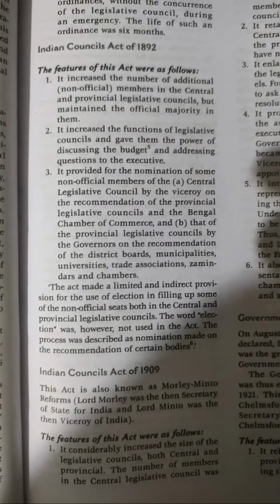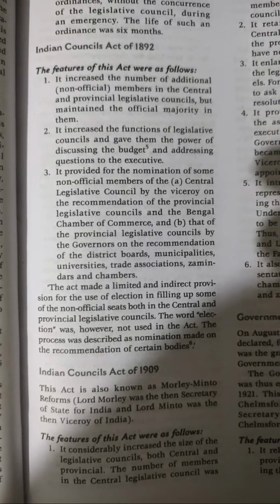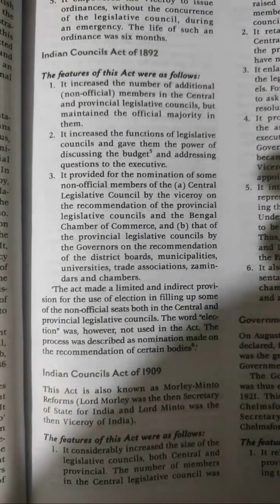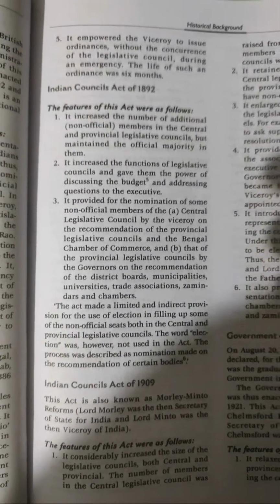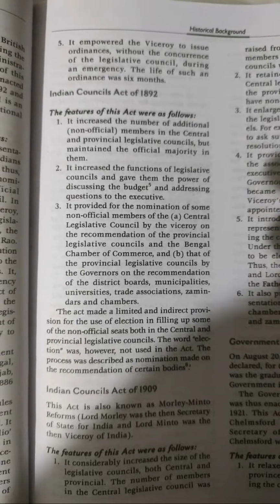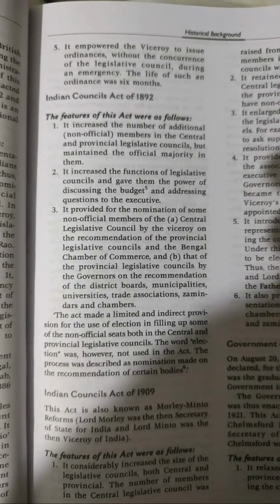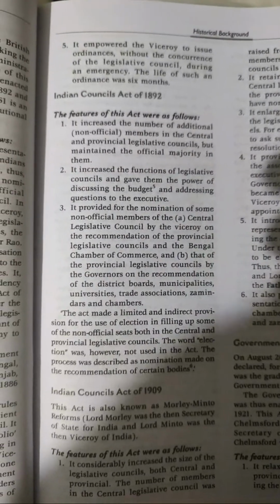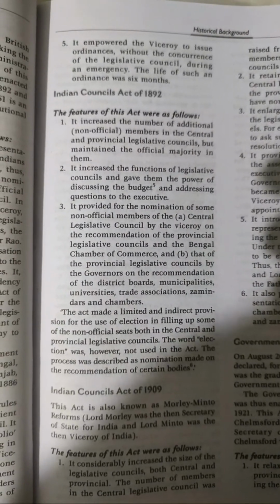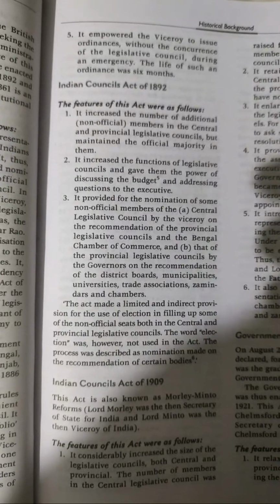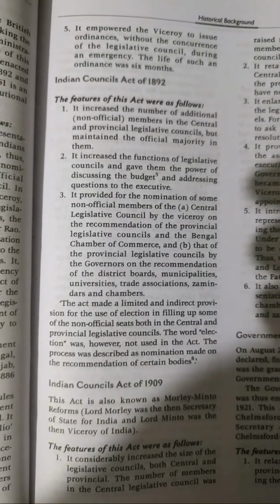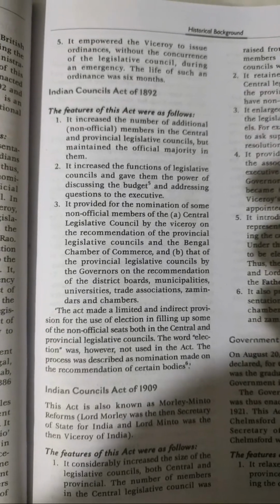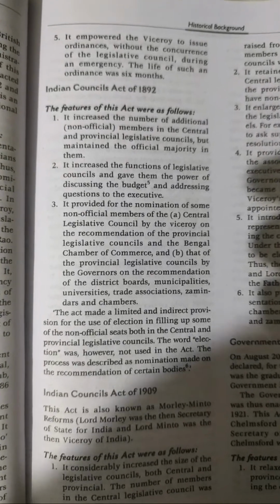Third, it provided for the nomination of some non-official members of the Central Legislative Council by the Viceroy on the recommendation of the Provincial Legislative Councils and the Bengal Chamber of Commerce. And the Provincial Legislative Councils by the Governor on the recommendation of district boards, municipalities, universities, trade associations, zamindars and chambers.